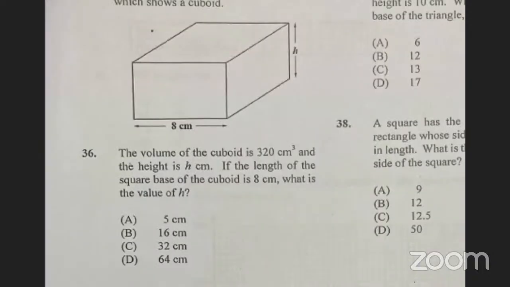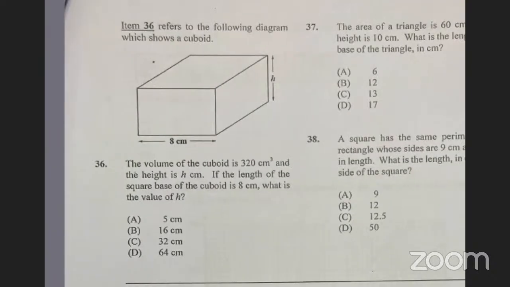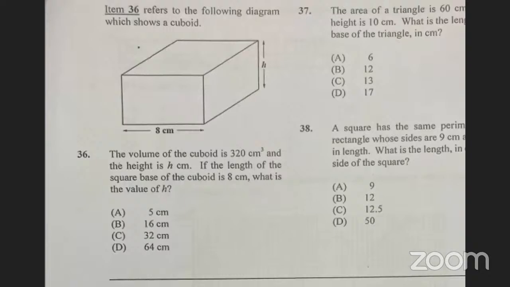Next one. Next one here, the volume of the cuboid is so much, the height is so much. If the length of the square base is 8, what is the height? So you're using the normal formula for volume, right? Volume will be length by breadth by height. So the volume is 320, and you divide by this area, the base, which is 64. Right? You can divide both of them by 8, and 8 into this is 8. 8 into the one on top is 40. 8 into 40 is 5. So the height is 5.